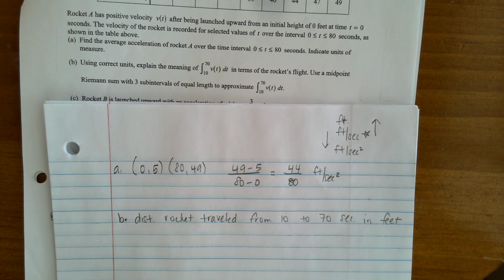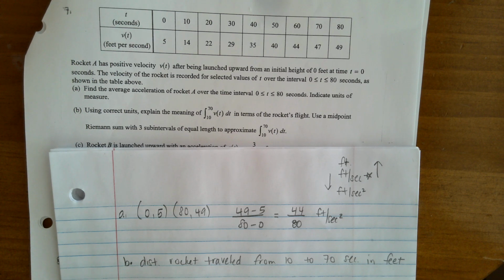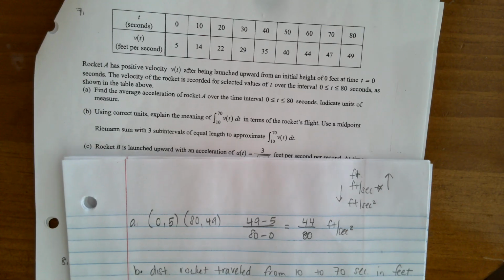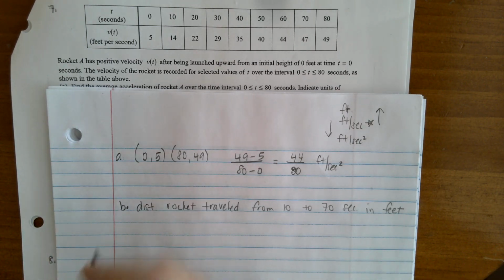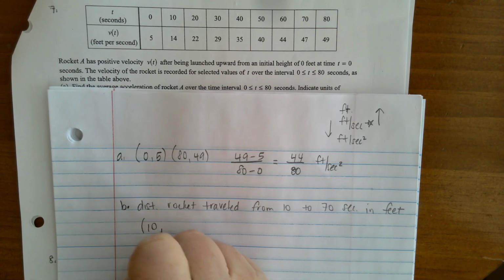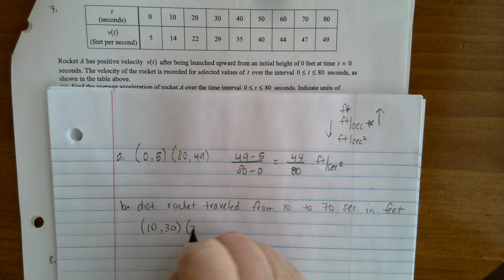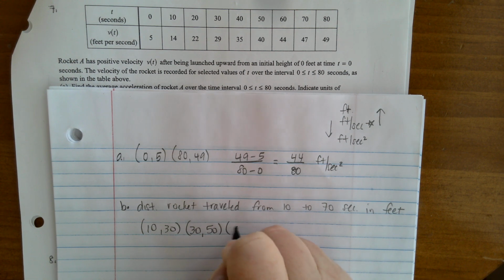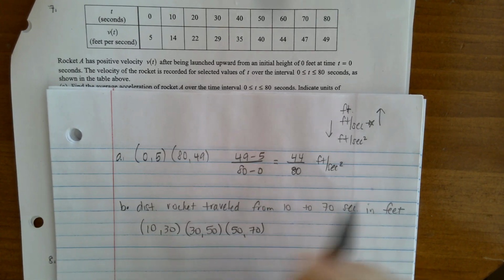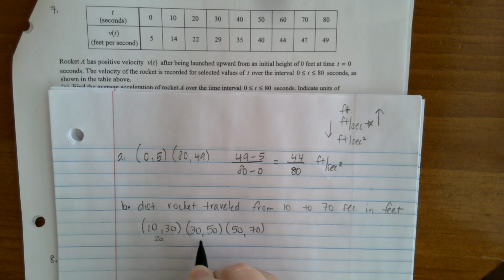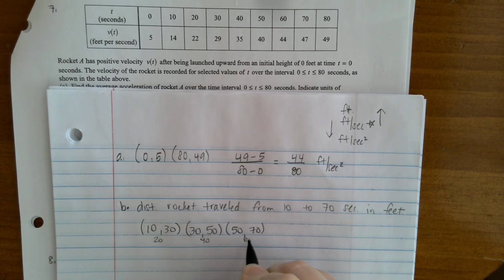All right, the next thing says use a midpoint Riemann sum with 3 subintervals. Well, if I'm doing 3 subintervals, keep in mind you're going from 10 to 70. So I'm going from 10 to 30, 30 to 50, and then 50 to 70, where my midpoints are 20, 40, and 60.